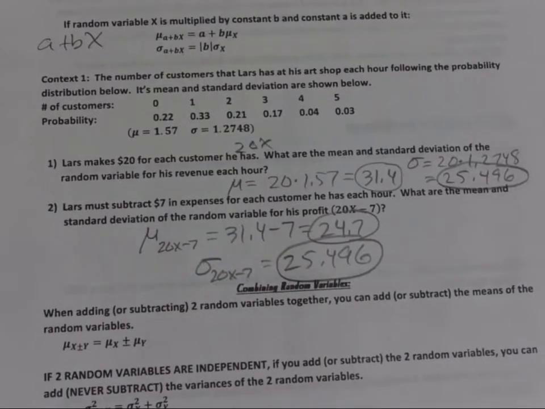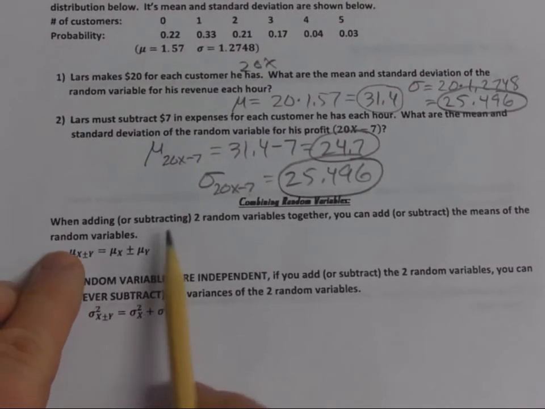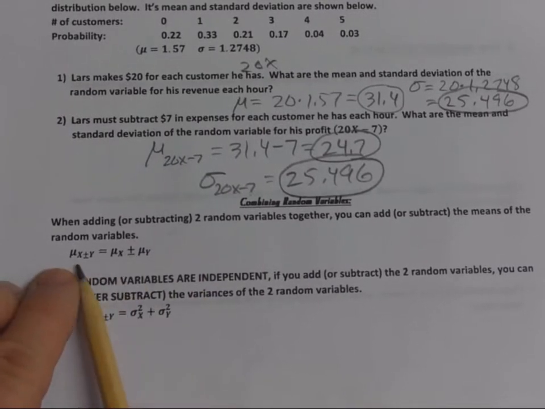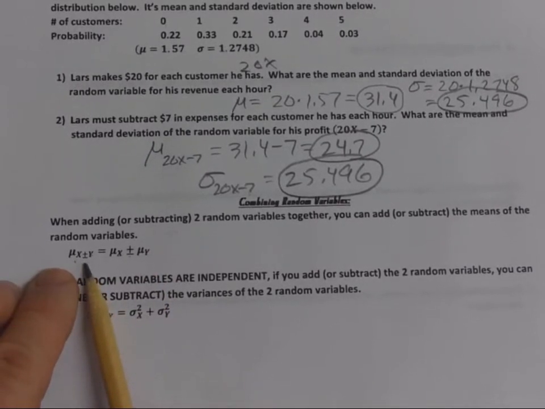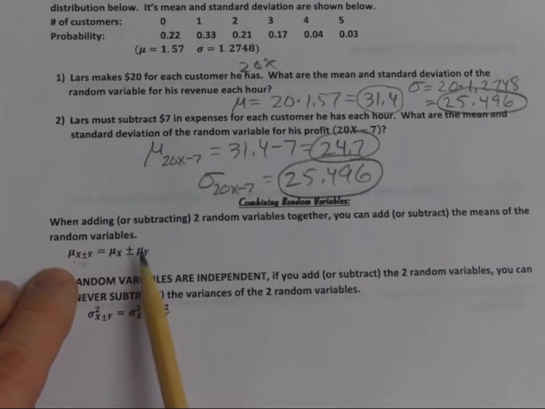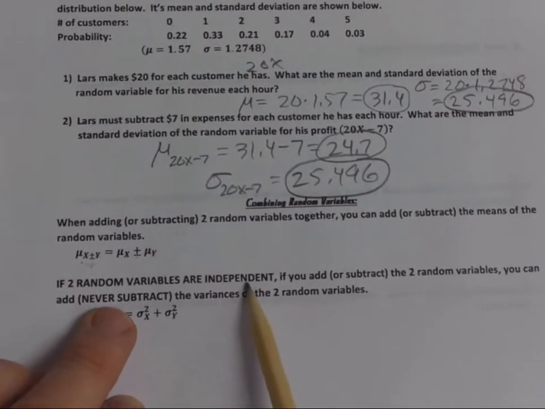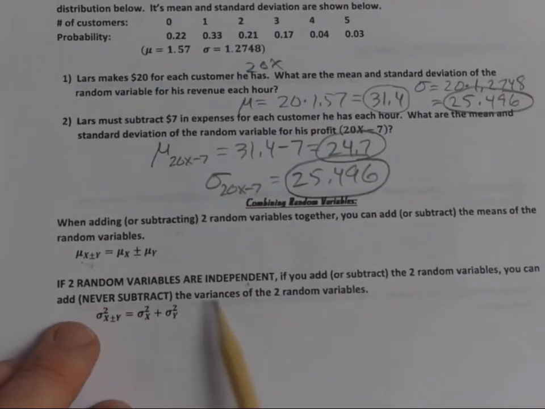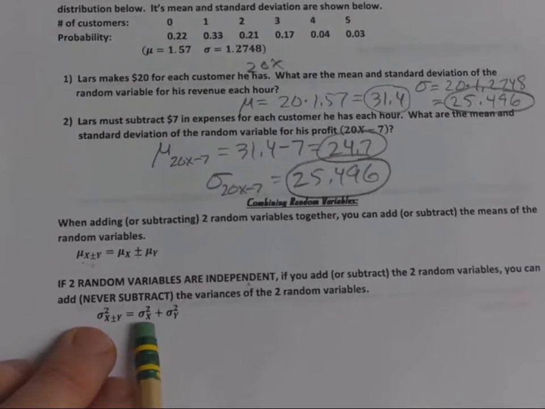Now here's the notation. When you're adding or subtracting two random variables, you can simply add or subtract their means. So the mean of x plus y is mu of x plus mu of y. The mean of x minus y, and we'll deal more with that in the next video, is mu of x minus mu of y. And then you always add the variances, if the two random variables are independent. When you add or subtract random variables, you add, never subtract, the variances. We'll talk about that a bit in our next video as well.